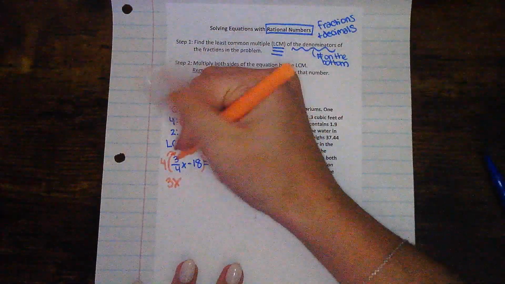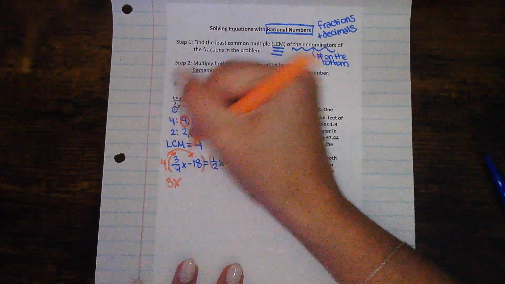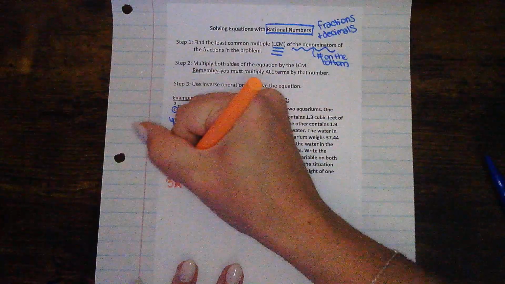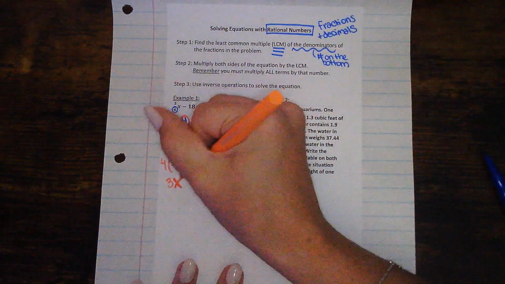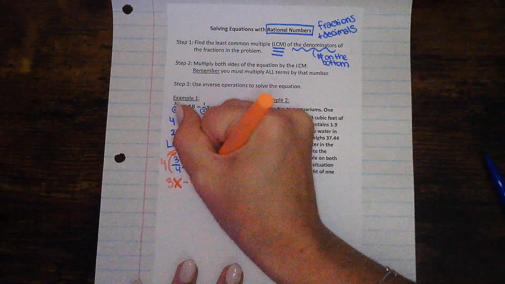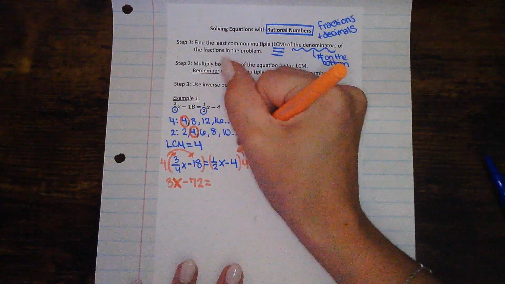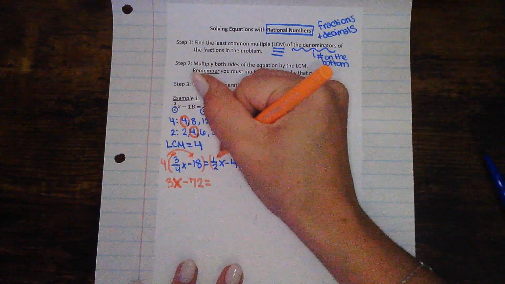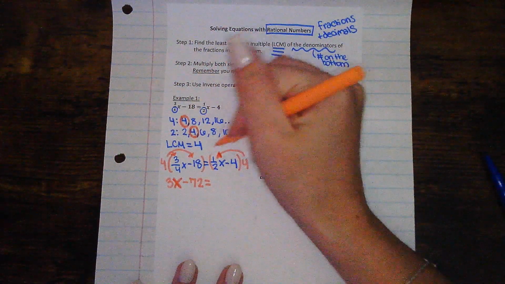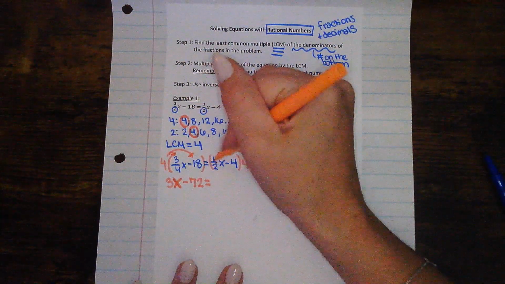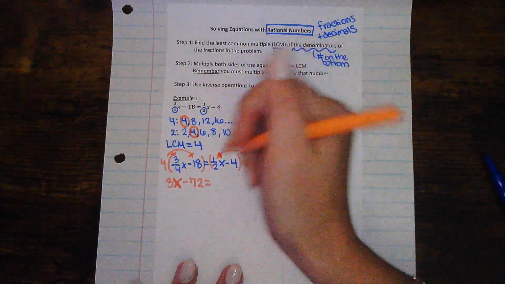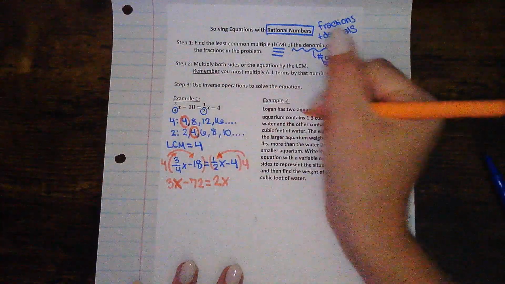3x. I also have to multiply that 4 by the negative 18, which is negative 72. Now I'm multiplying the 4 by the 1/2 x. 4 times 1 is 4, divided by 2 is 2. We know half of 4 is 2, so that's 2x.